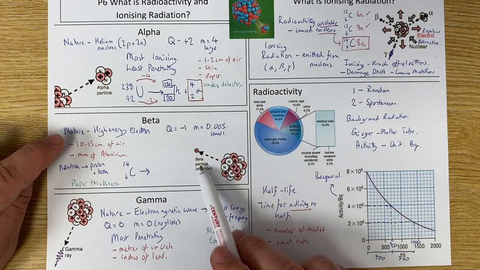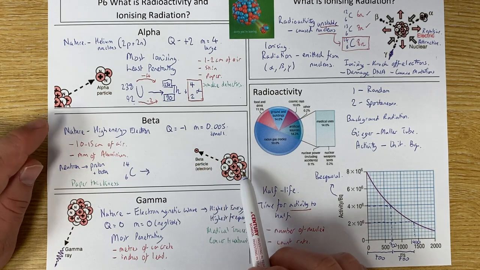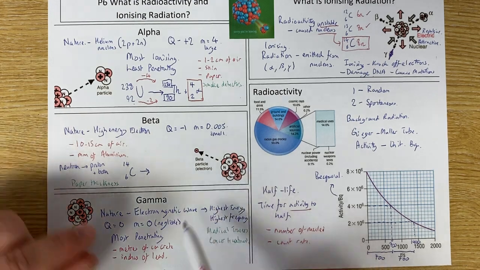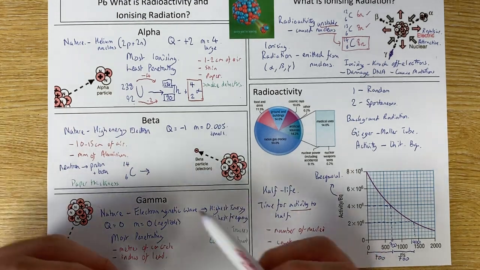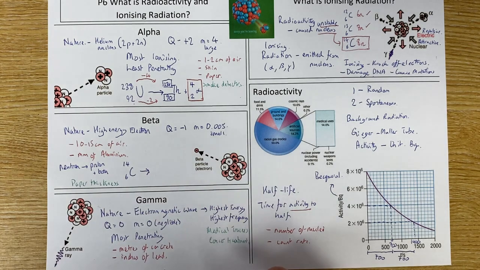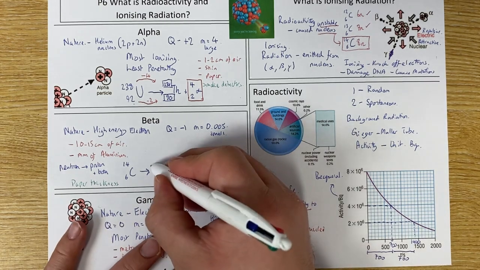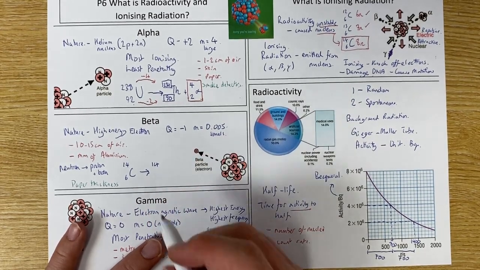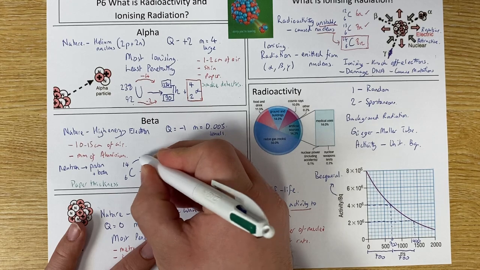So the question is, if this electron is coming from the nucleus, where does it come from? And so what happens in beta decay is one of the neutrons breaks apart, it decays into a proton and a beta particle, which is the electron. So because of that, the total number of protons and neutrons hasn't changed. Okay, you've turned a neutron into a proton, but the total number is still the same. So the mass number stays exactly the same. Okay, it's unchanged. Okay, so no change to the mass number.